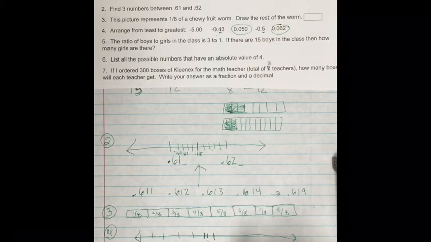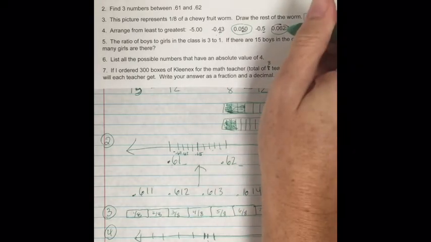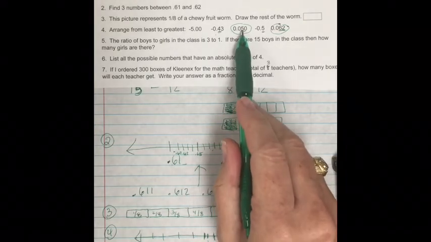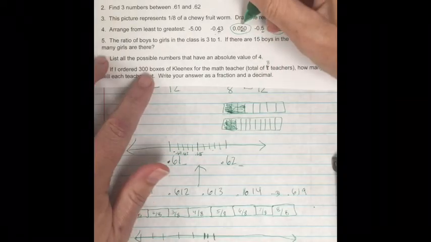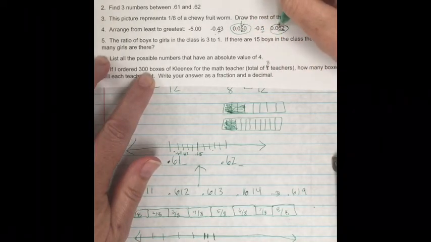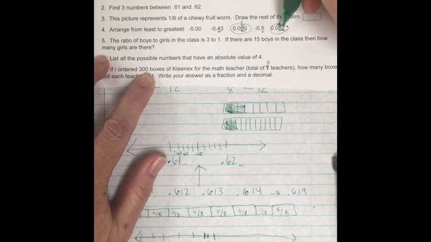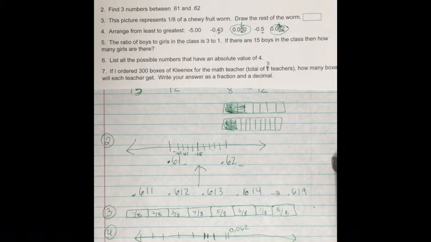All right, so now we have 5 hundredths and 62 thousandths. So now we have a decimal 0.5 and we have decimal 0.6. So if you look at the hundredth spot, you can clearly see that 5 hundredths is smaller than 6 hundredths. So the first one we're going to have is 0.050, and right after that we're going to have our 0.062.